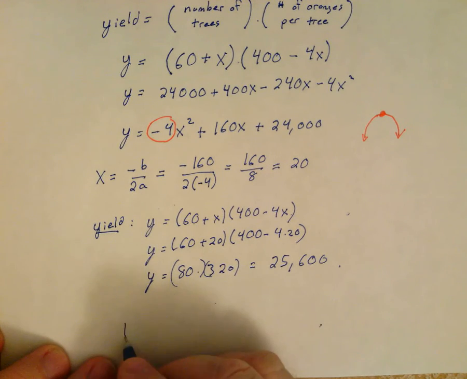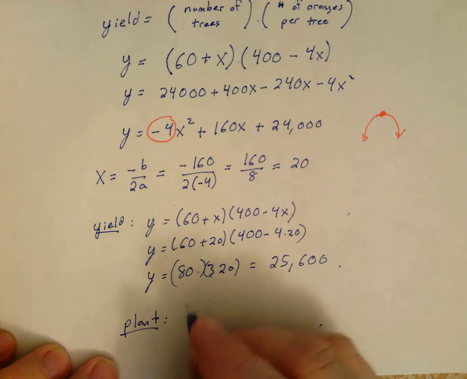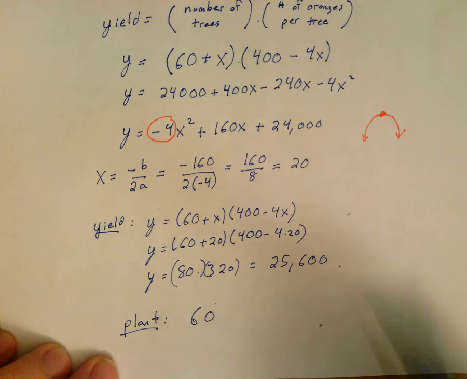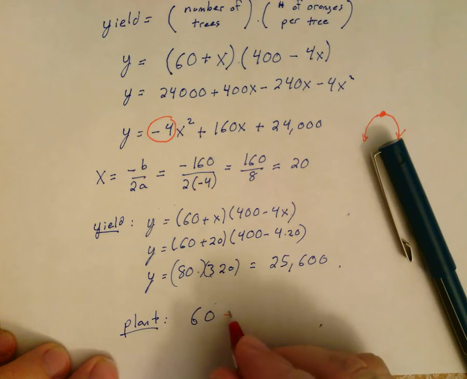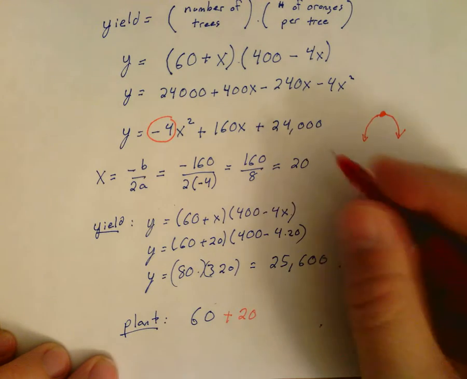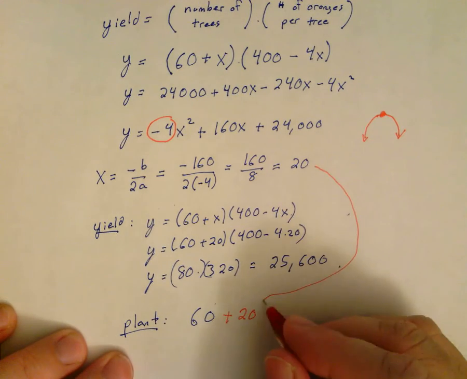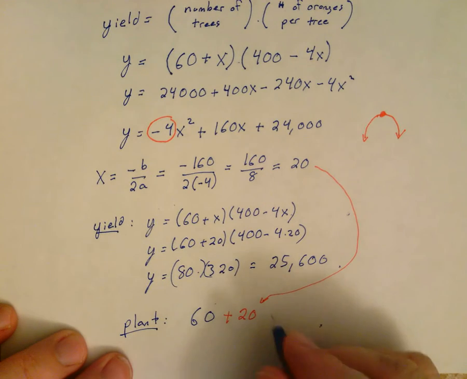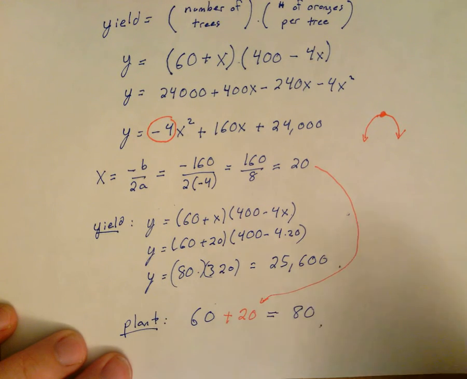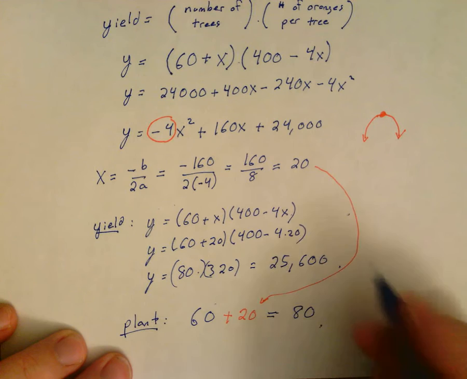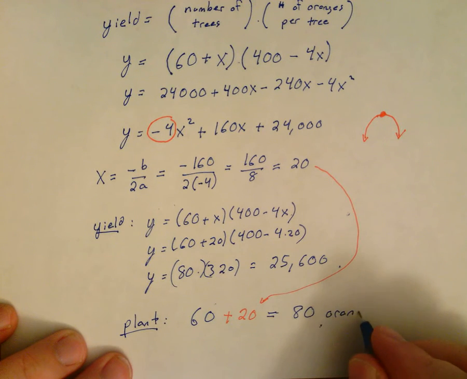Now, what we're going to do is figure out how many trees we should plant. What we need to plant is the original 60 that we have plus the 20. Remember, that's the 20 that we have in addition. So we need to plant a total of 80 orange trees to maximize our yield.